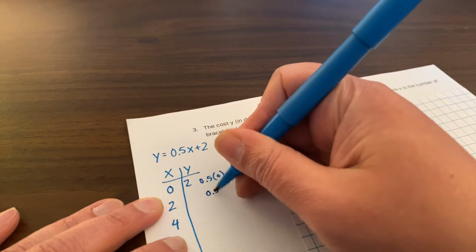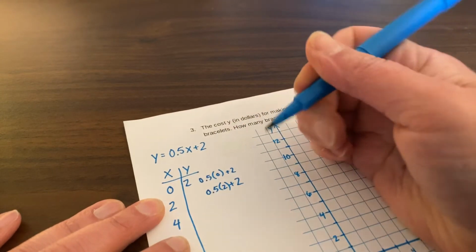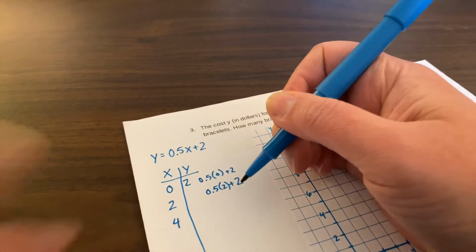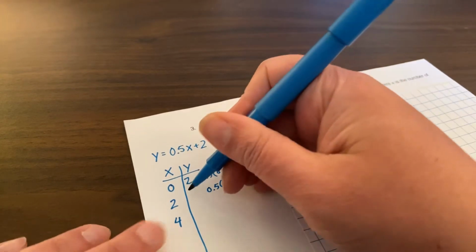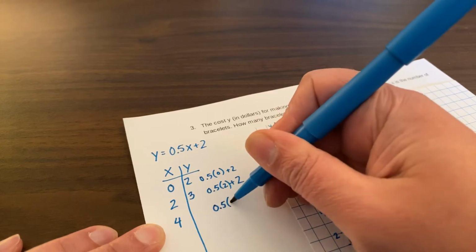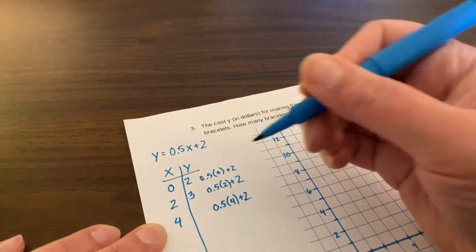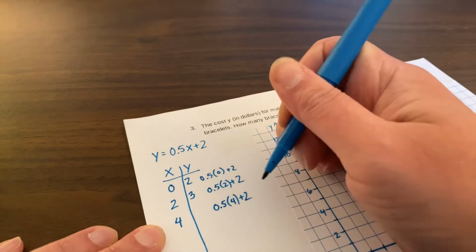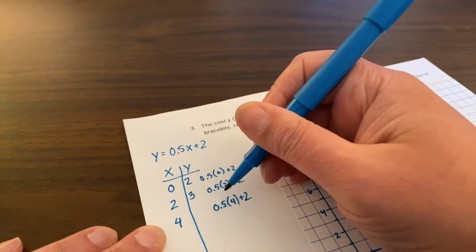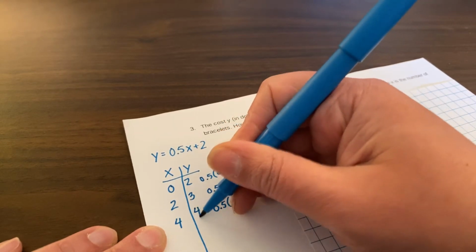What about 0.5 times 2 plus 2? Well, 0.5 times 2 is 1, and 1 plus 2 is 3. And if I have 0.5 times 4 plus 2, 0.5 times 4 is 2, and 2 plus 2 is 4.